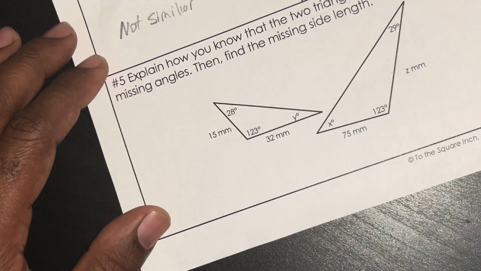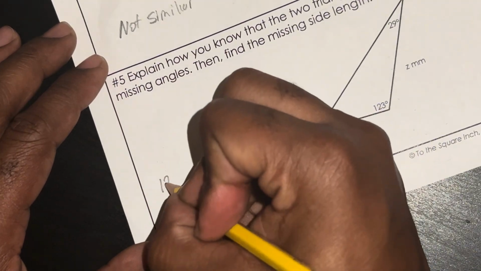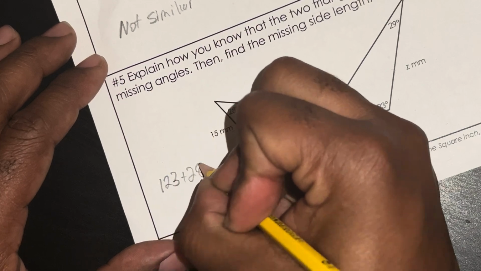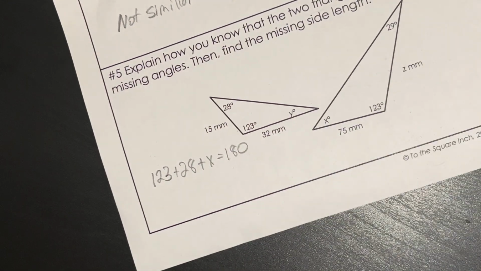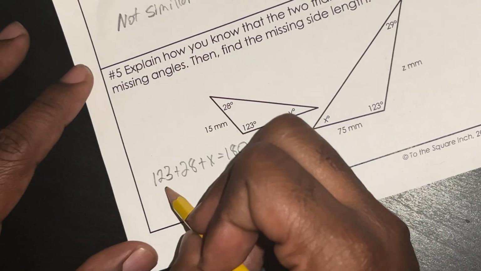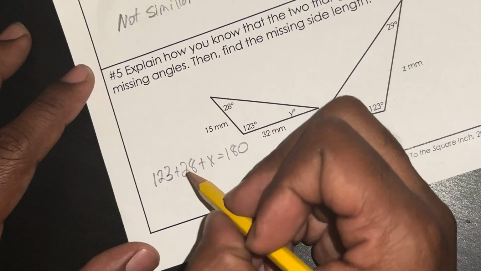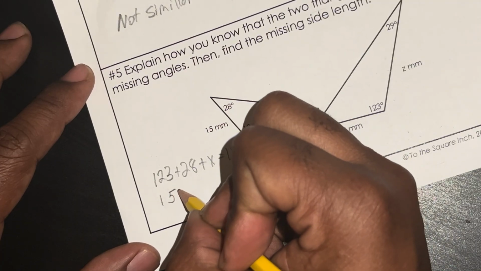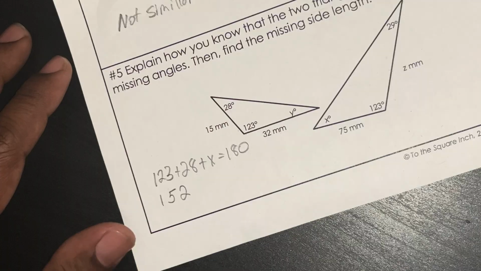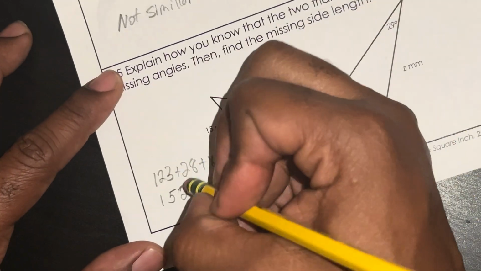We've got 123 and 28 plus x equals 180. 123 plus 28 is, I think, 151.